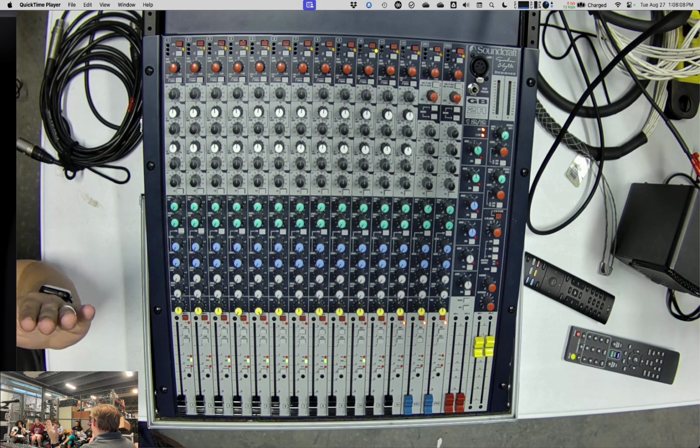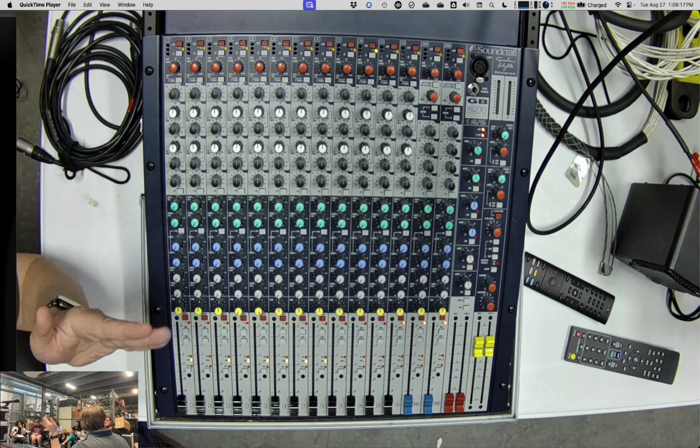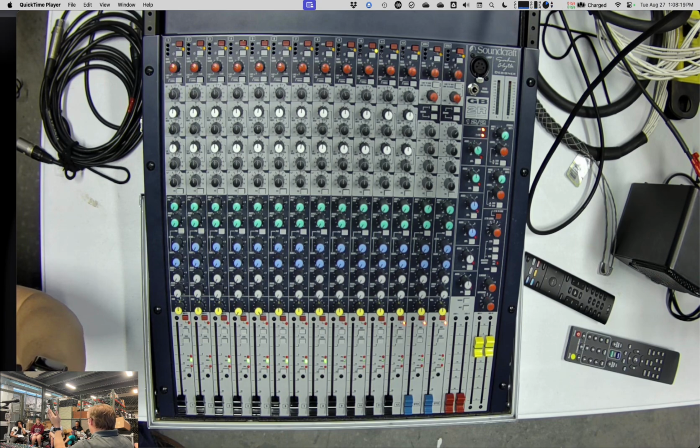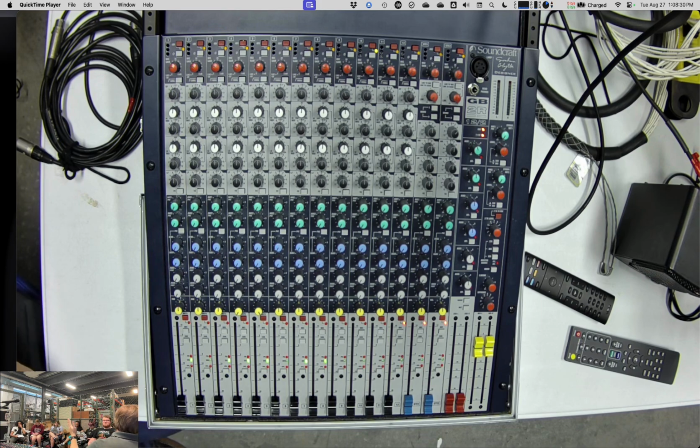So if it's a high shelf and you select 2 kilohertz and boost it, every frequency higher than 2 kilohertz gets boosted. If it's a low shelf, then every frequency lower than the one you selected gets changed. So if you want to change a really wide swath, that's a really good way to do it.